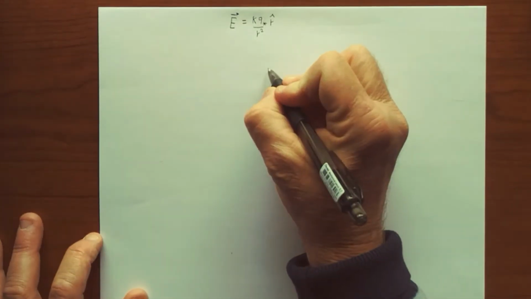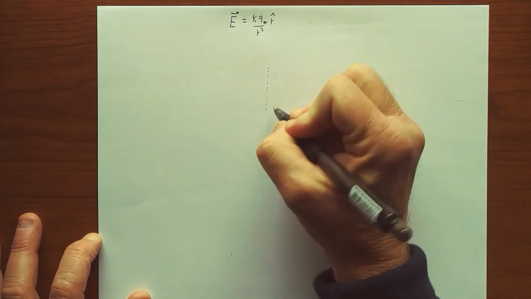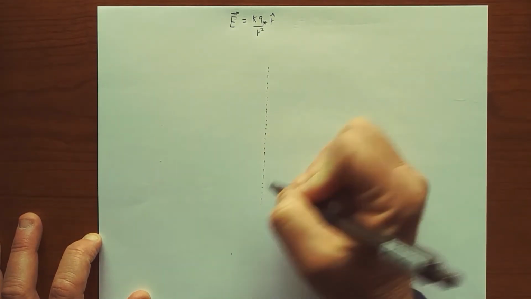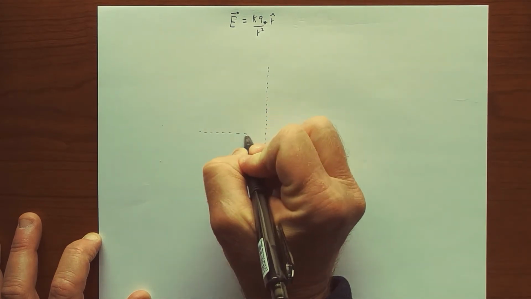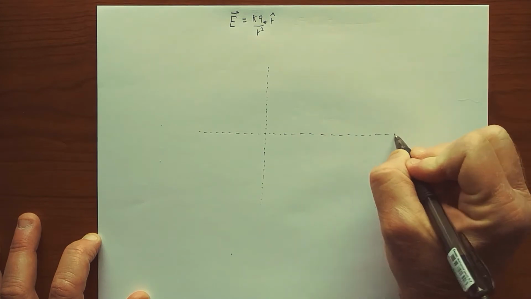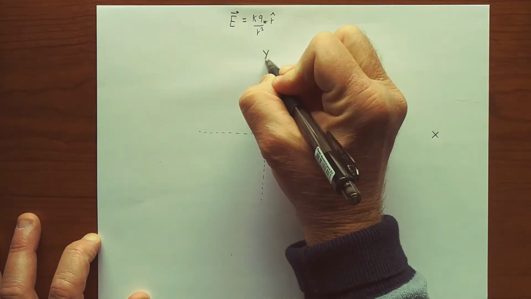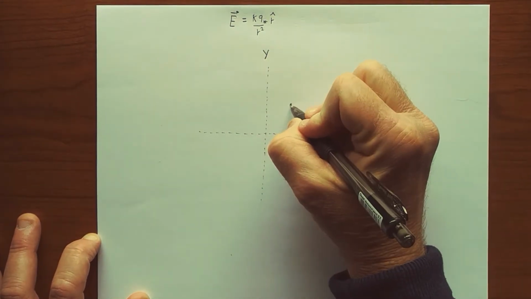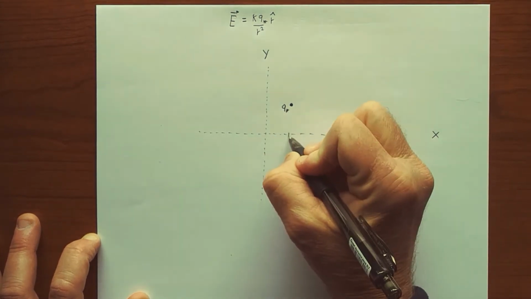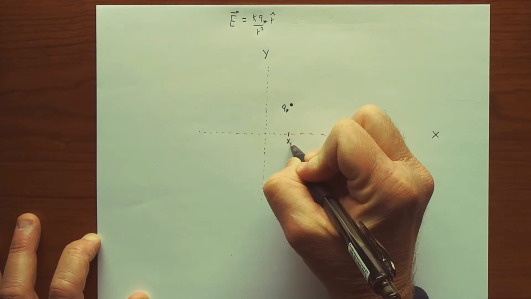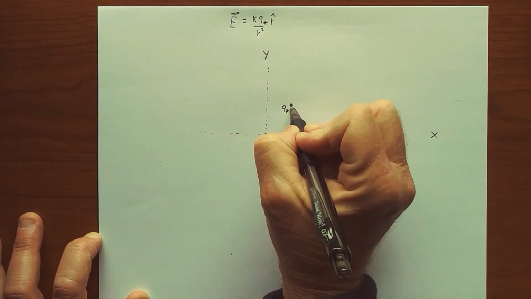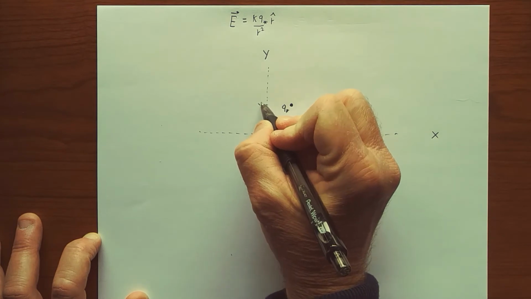So let's say we have a y-axis here, and we have an x-axis here. X and y, and we have a particle of charge q star here, and let's just use x naught as its x coordinate and y naught as its y coordinate.